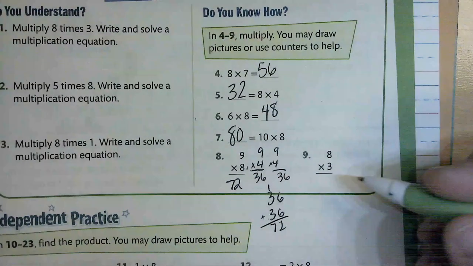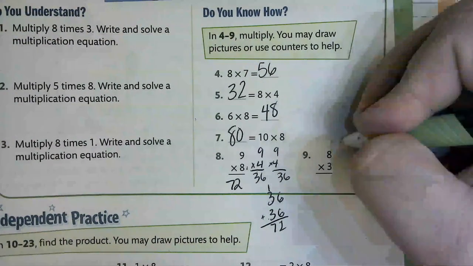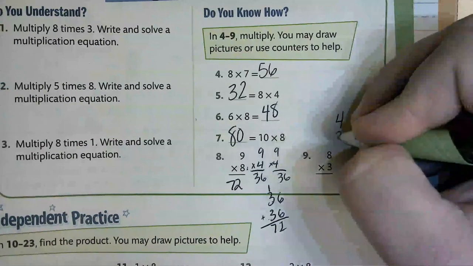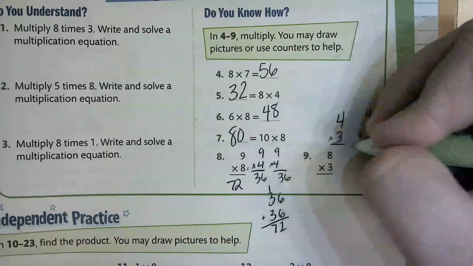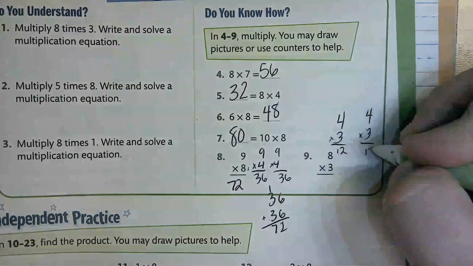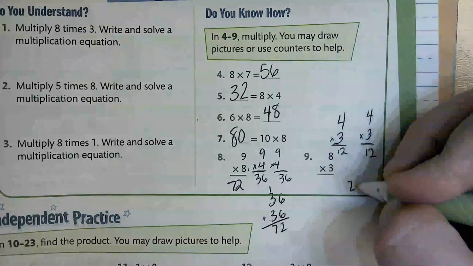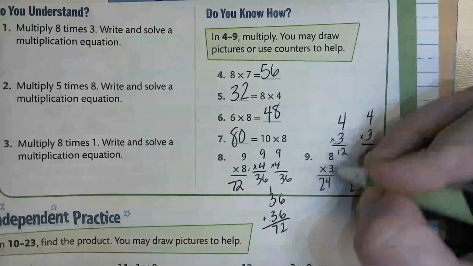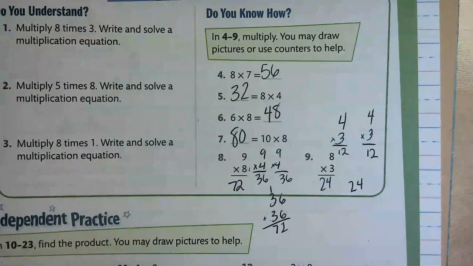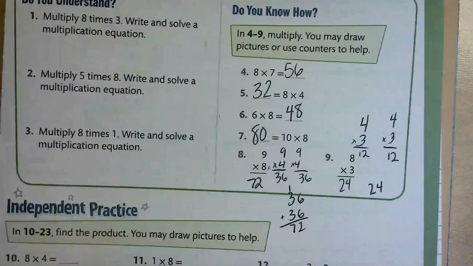8 times 3, same thing. So I'm going to just write this a little bit higher up. So I'm going to break my 8 into 4 and 4. And then I times both of those by 3. 4 times 3 is 12. 12 plus 12 is 24. So 8 times 3 is 24. This is the same steps that we can use to solve any of these different problems.